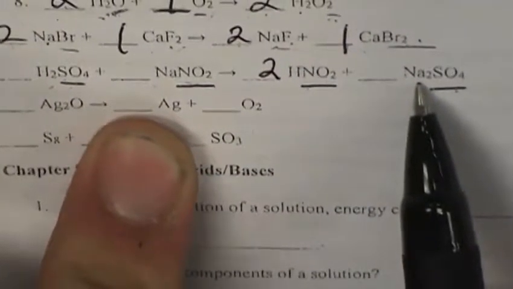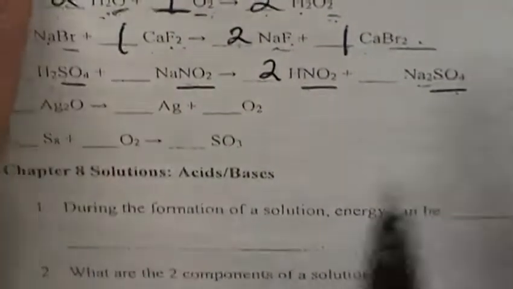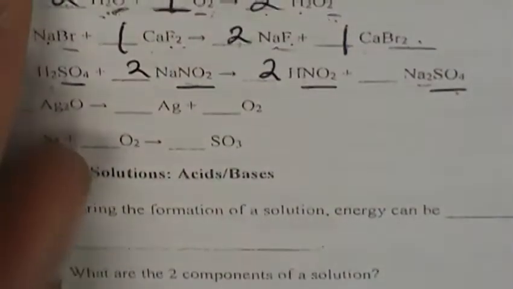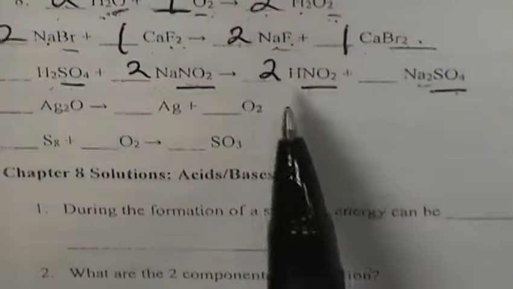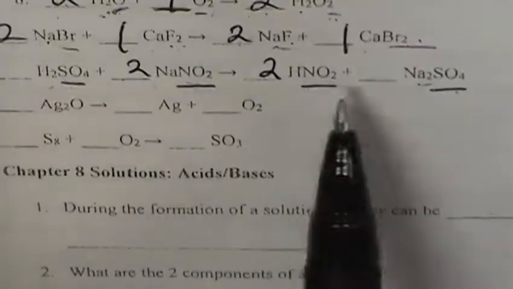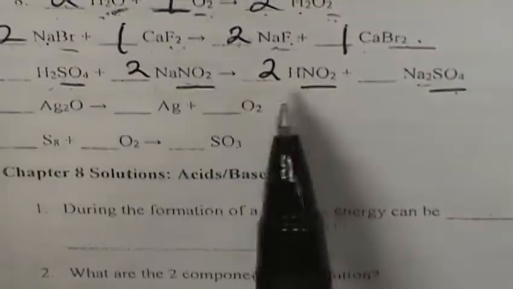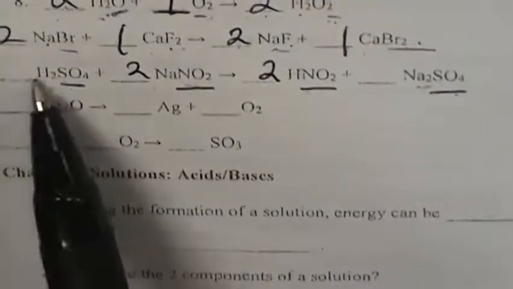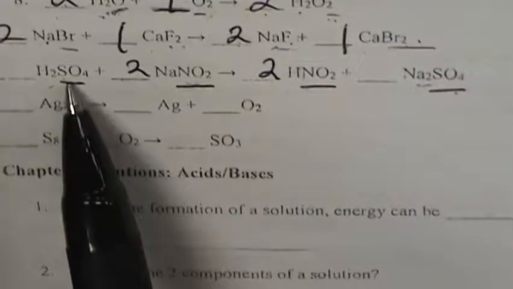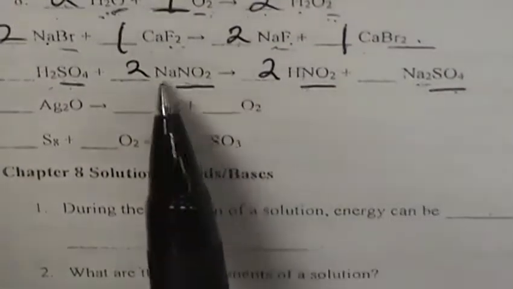All right. Now, sodium is also a problem over here. I have 2 sodiums coming out, but just one sodium going in, so I'm going to stick a 2 in front of sodium nitrite. Coincidentally, that takes care of our nitrite problem. 2 go in, 2 come out, 2 hydrogens in, 2 hydrogens out, 1 sulfate, 2 sodiums, 2 sodiums. Balanced.